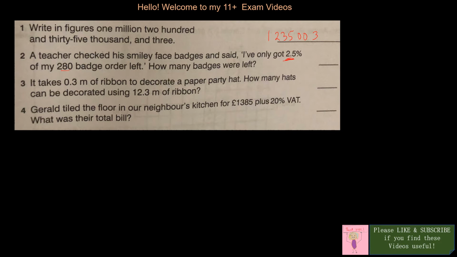Let's work it out. 2.5% is equal to 2.5 divided by 100, that equals 0.025. So that's the number, and we have to multiply it by 280.